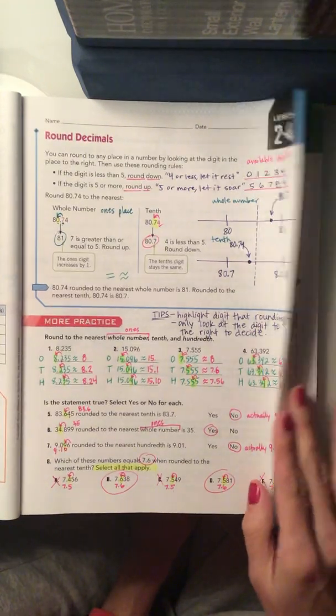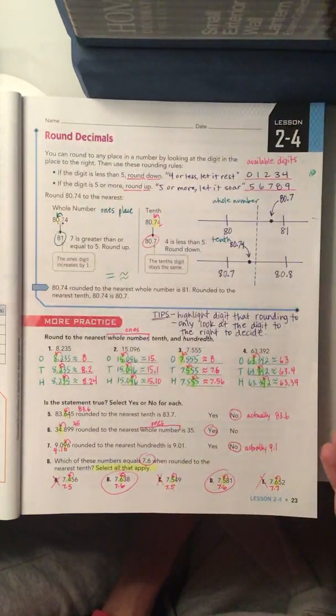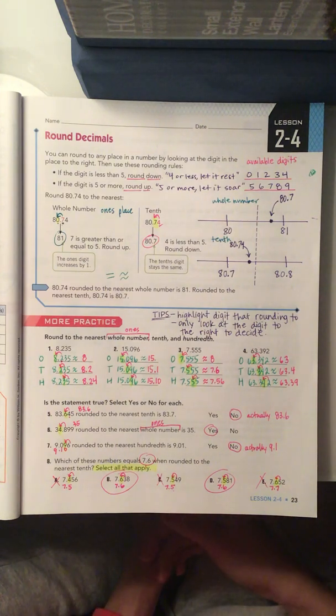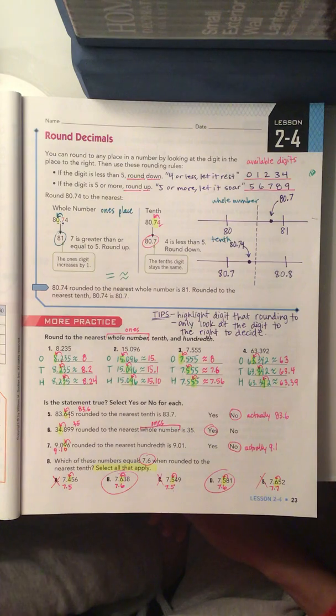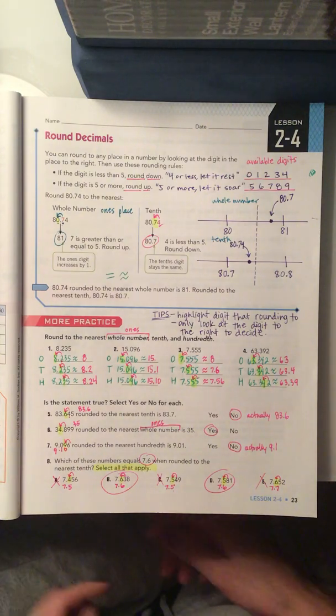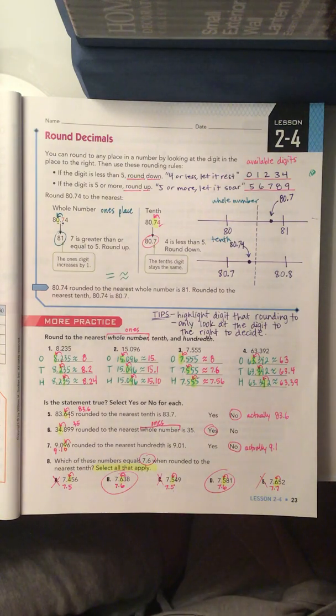So on page 24, you have some similar exercises where you practice the skill of rounding. And I hope today's lesson was helpful. Contact me with any further questions, all right?